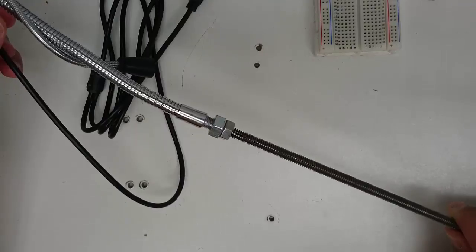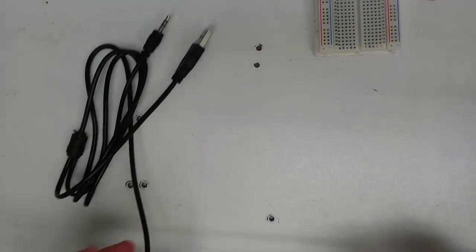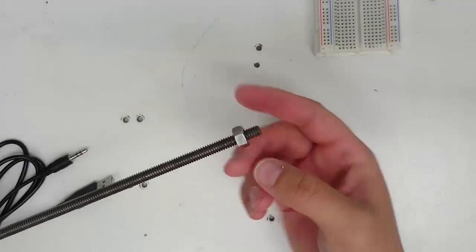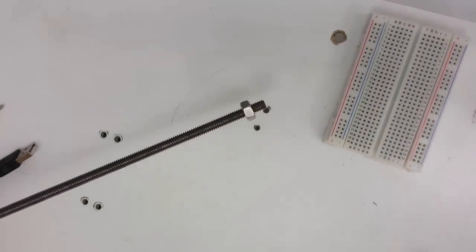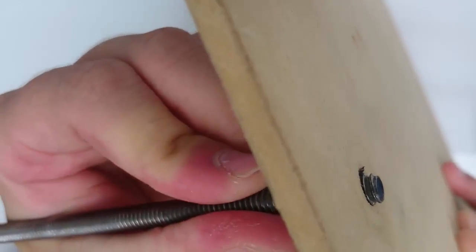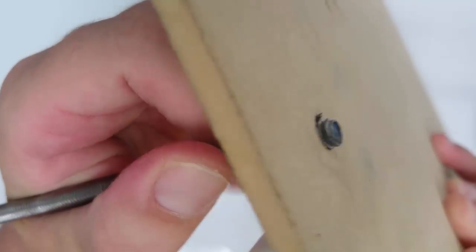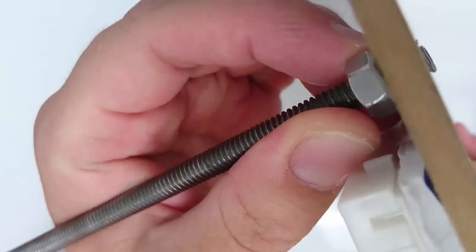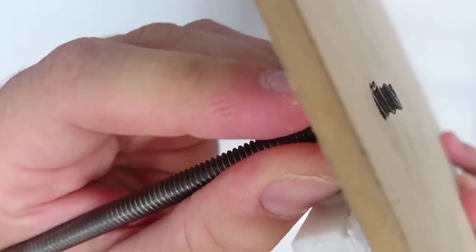Then, secondly, we're going to attach this to the board. So to do that, make sure that the other end of your threaded rod has one nut on it, and then turn your board and put the threaded rod through the hole in the board like this, and we're going to try and put it through far enough that there are some threads here to which we can attach a second nut.